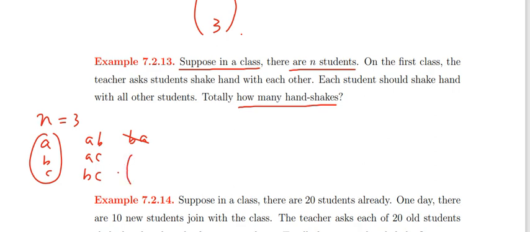So this is actually just from 3 pick 2, right? If we have n students, then this is just n choose 2. We just say from n students, pick each pair.